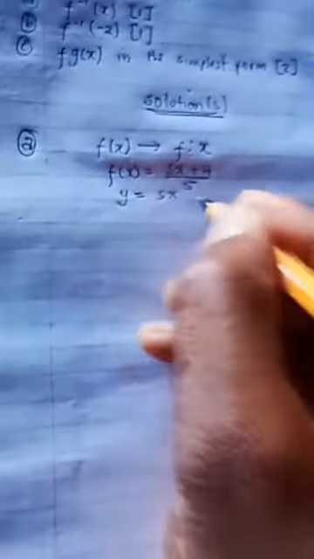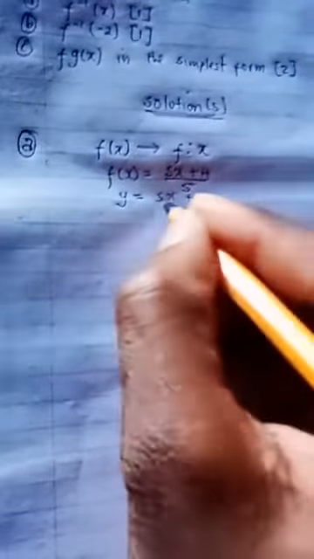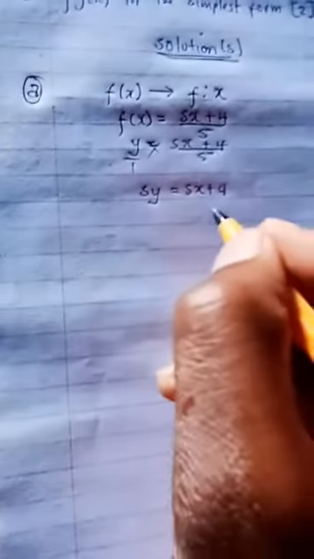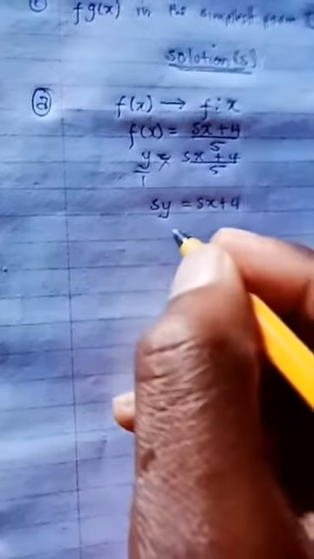We know f of x from Cartesian form is just represented as y, so y equals 5x plus 4 divided by 5. Making x the subject of the formula, cross multiply. So you have 5y equals 5x plus 4. Then you subtract 4 on both sides of the equation, same as taking 4 to the other side.